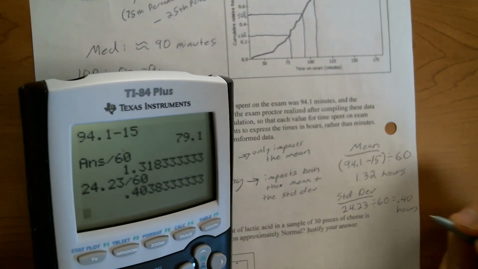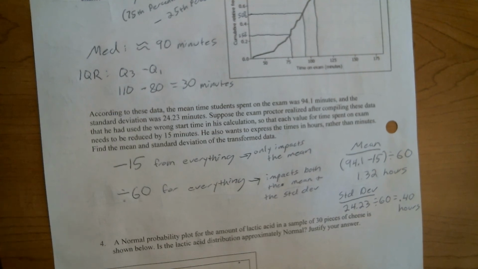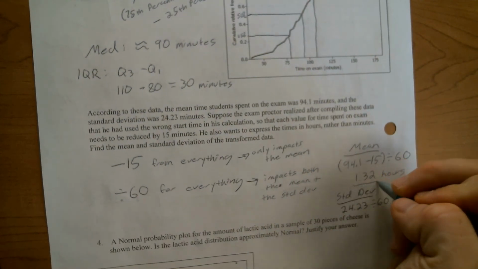All right, so it's important that you know how to do these transformations. And the main thing that you have to remember is that adding and subtracting only impacts the mean. Multiplying and dividing impacts both of them. Okay, so these would be your two answers.